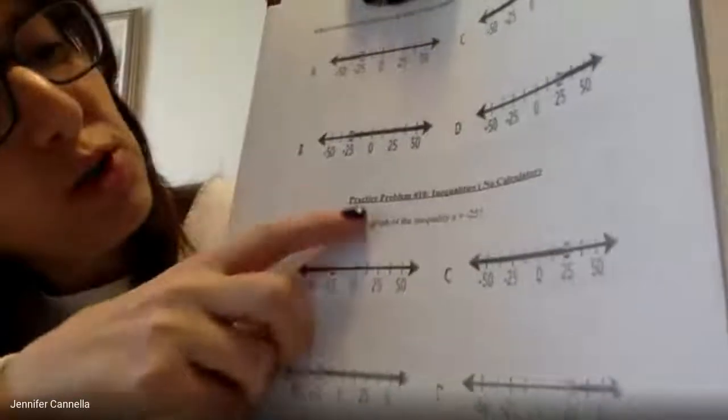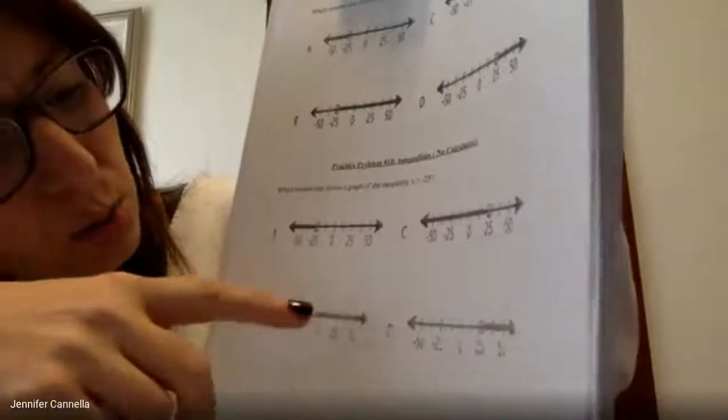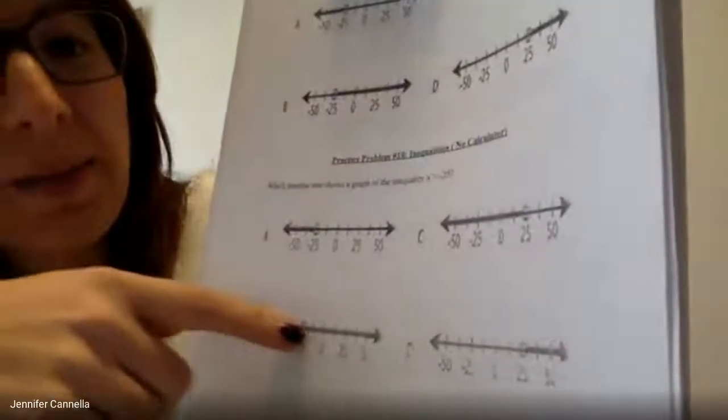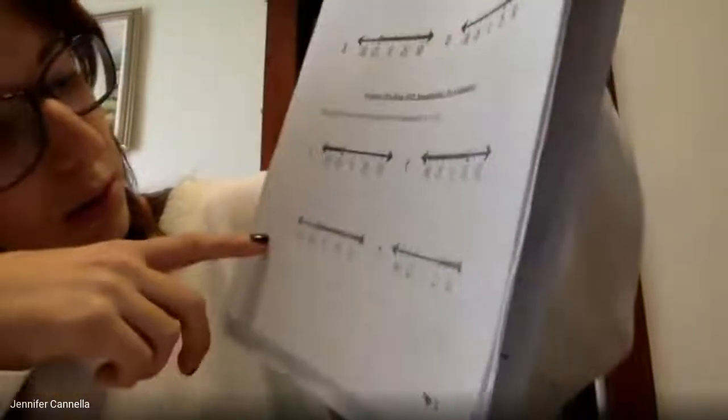Okay. Now at the bottom, which graph shows me x is greater than negative 25? There were 2 choices that I can cross off, C and D. So which is greater than? Is it this way or is it this way? It's B. Negative 25, 0, 25, 50. It has to be B.